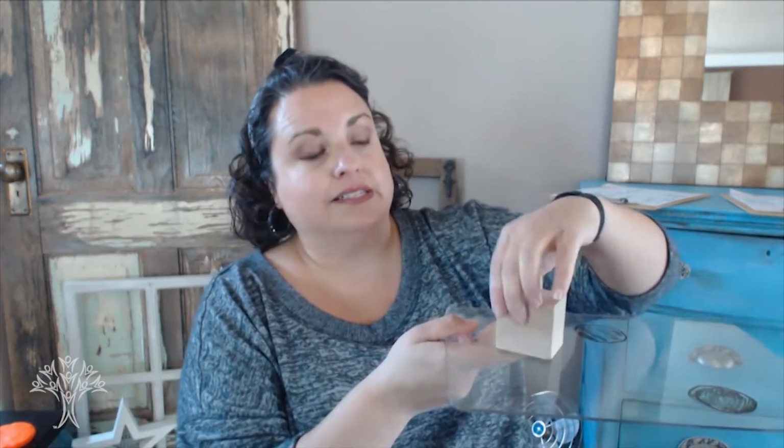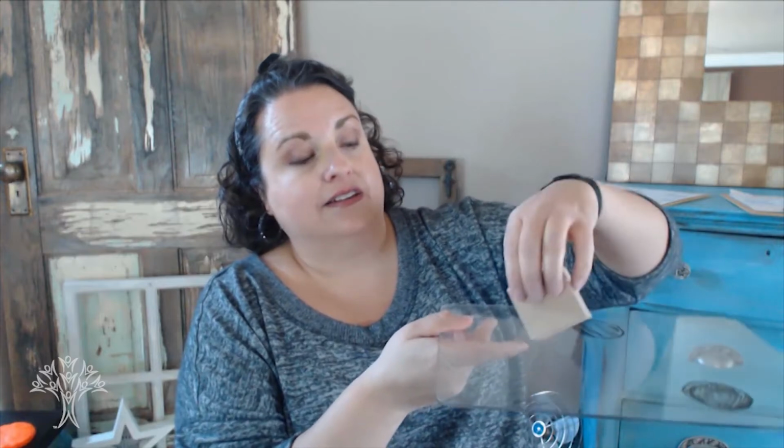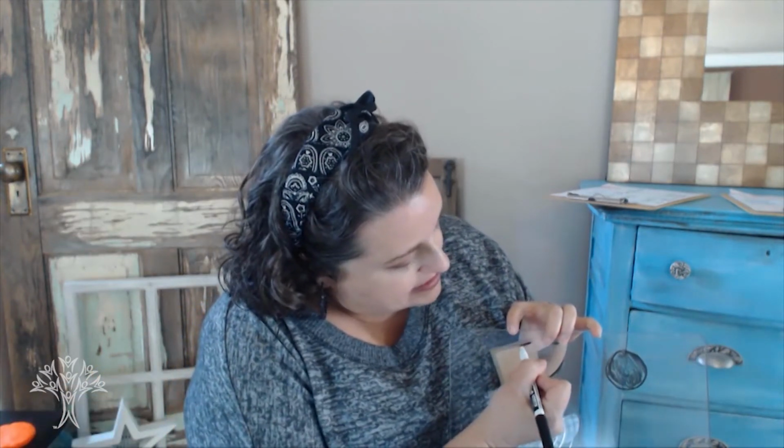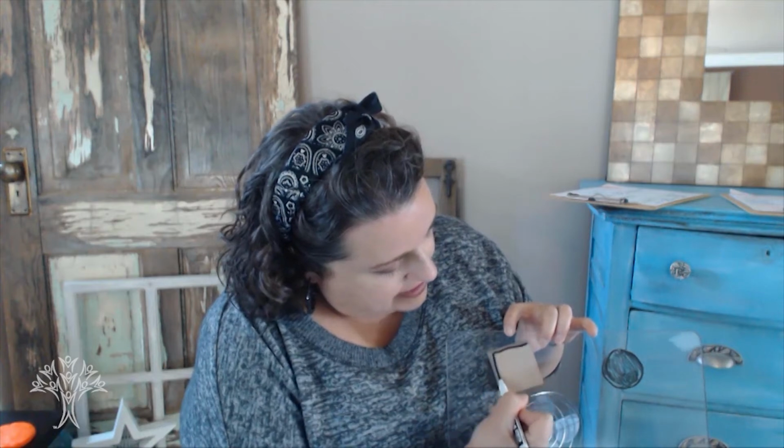This shape has lots of faces. I can turn them and it will still stay sitting on my little tray. I'm going to go ahead and trace this face. So I'm going to hold it like this so you can see. And I'm going to take my marker and I'm going to trace the face.